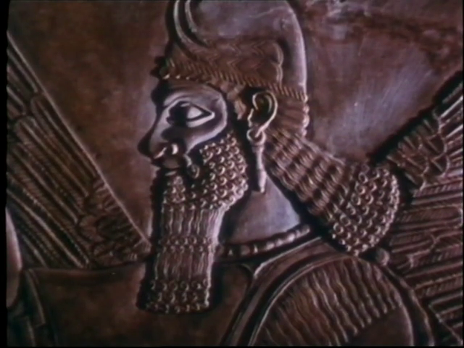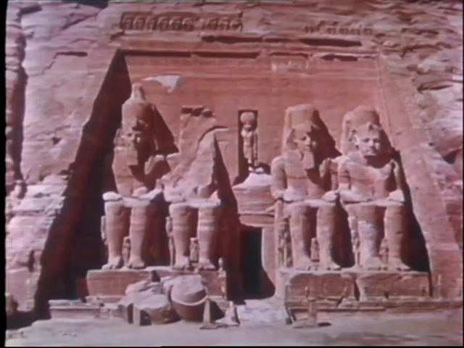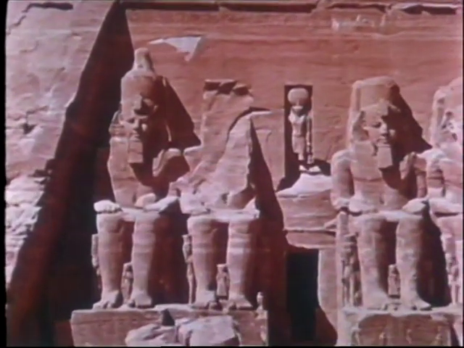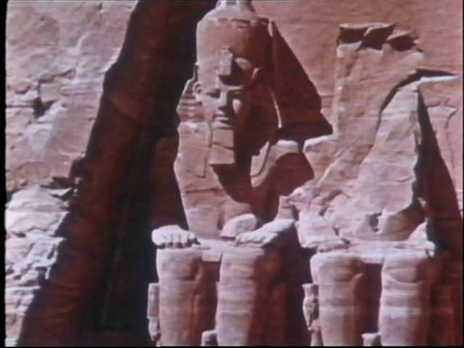Early Assyrian artists created highly decorative figures in bas-relief. Egyptian sculptors carved figures in massive proportions to adorn their temples and tombs.